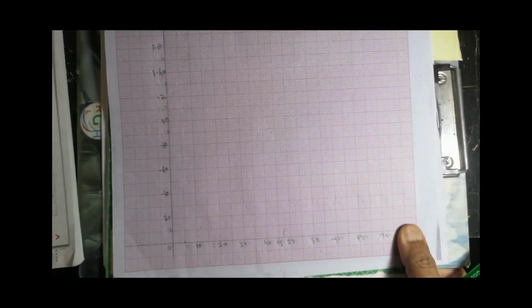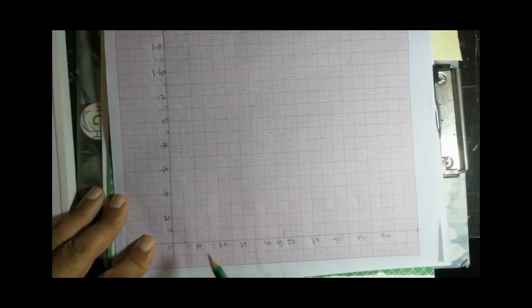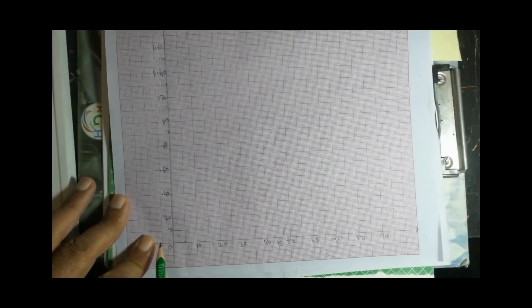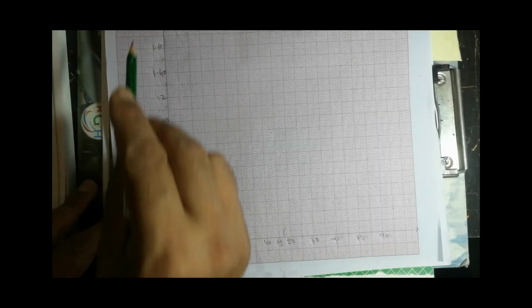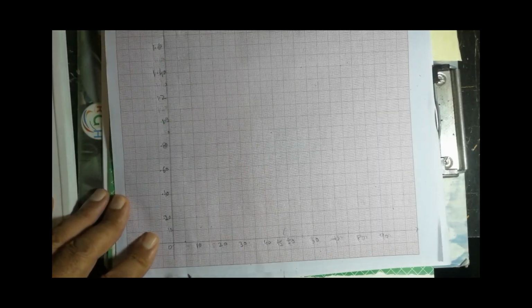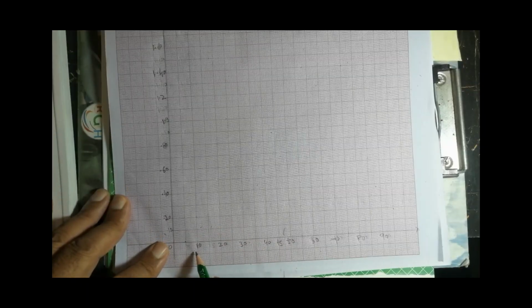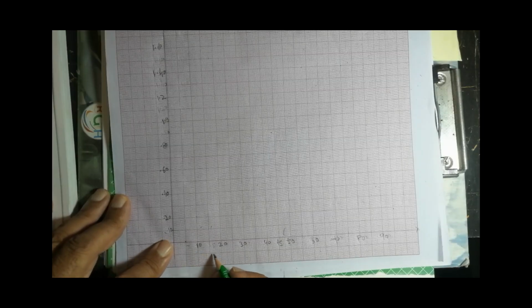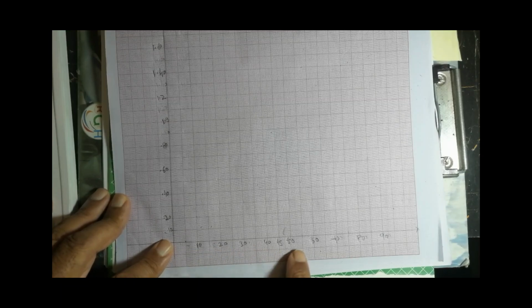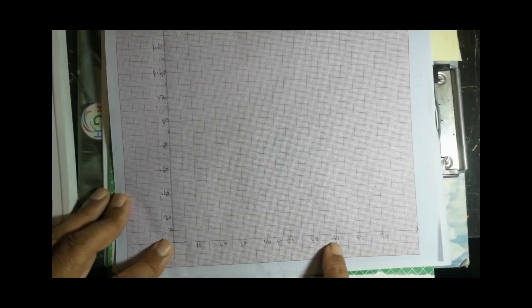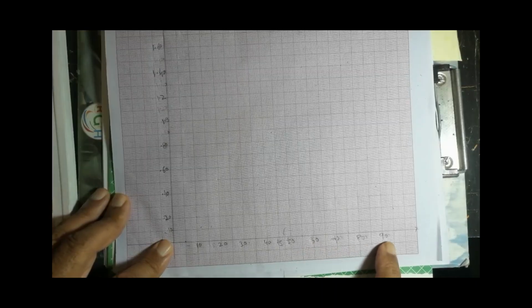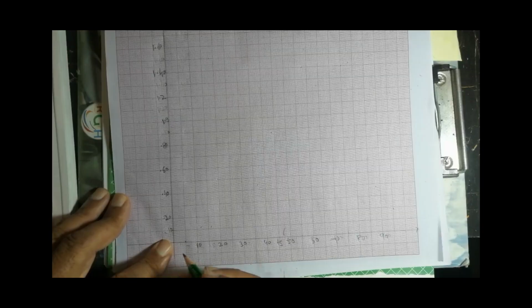So I have this graph paper. I draw two perpendicular lines. This is the x-axis, this is the y-axis. As per the question, for every 2 centimeters we write 10. So it means this will be 10, next 20, 30, 40, 50, 60, 70, 80, 90, 100, and so on. In between you can write values like 5.